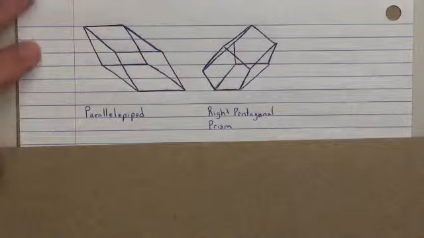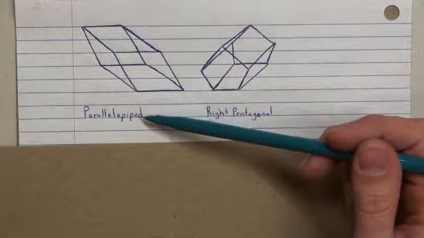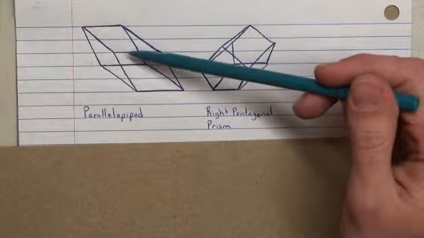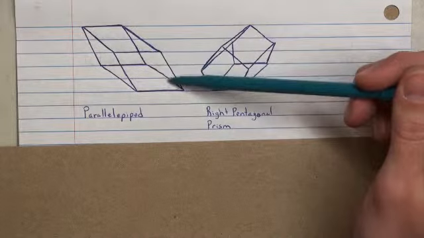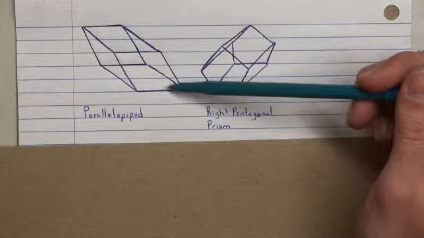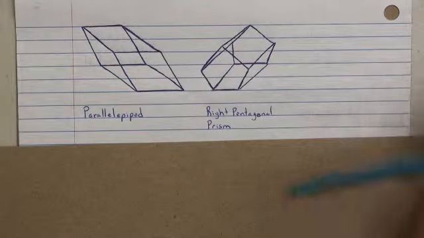So let's turn this over and look at two more examples of what prisms are. And you're going to draw these two examples. This is a parallelepiped. Alright, this is a special type of prism where the bases, like this front and the back base, are parallelograms, and all of the lateral faces are also parallelograms.